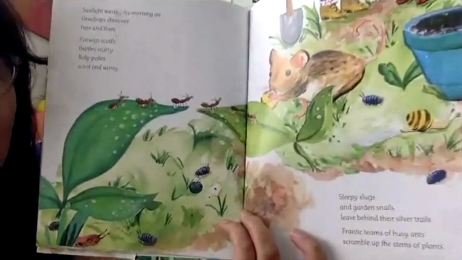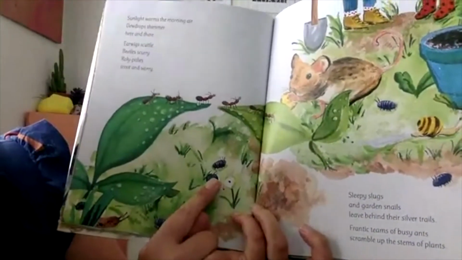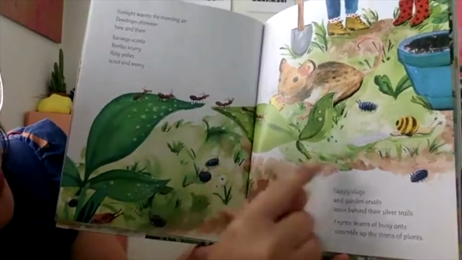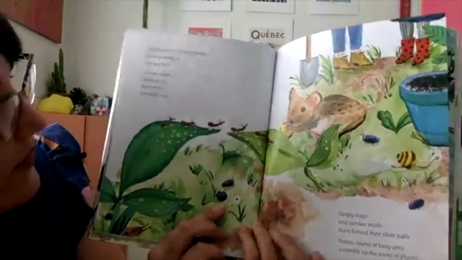Let's find the roly-polies. Let's see. There's one. I think these might be roly-polies too. I'm not sure. They're just not rolled up.